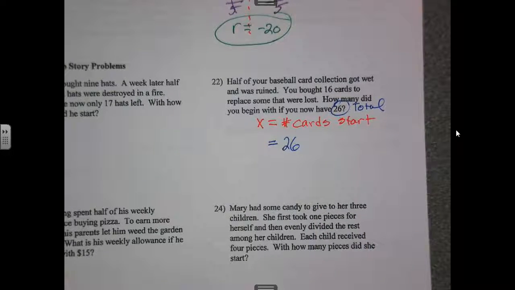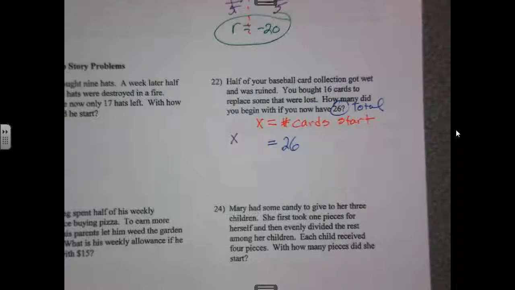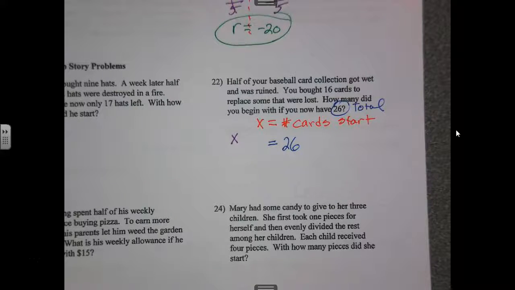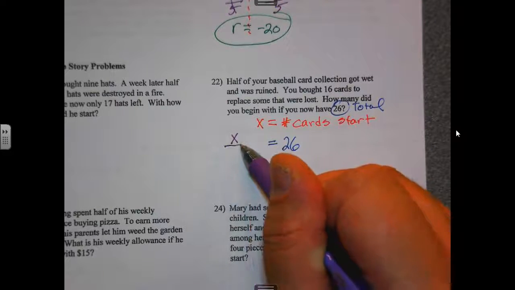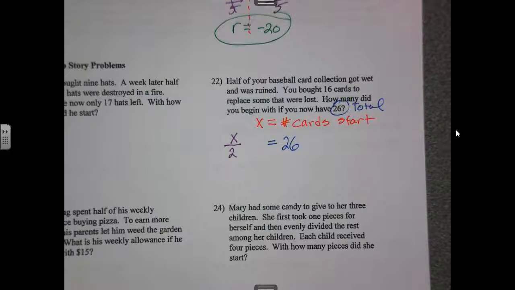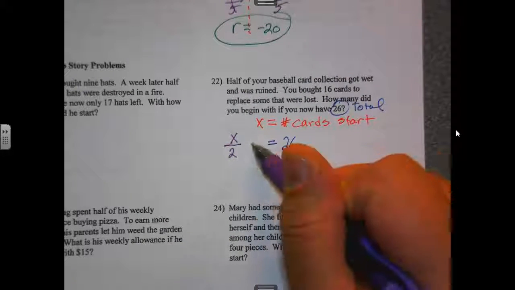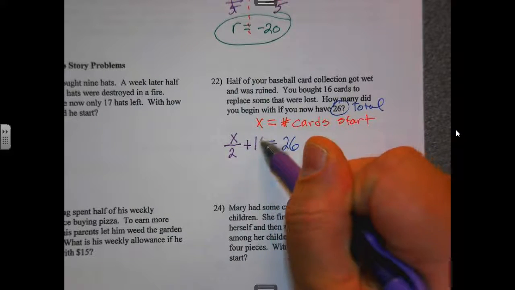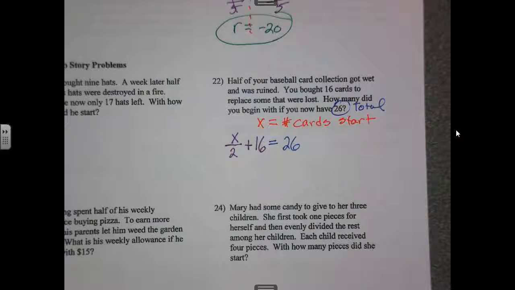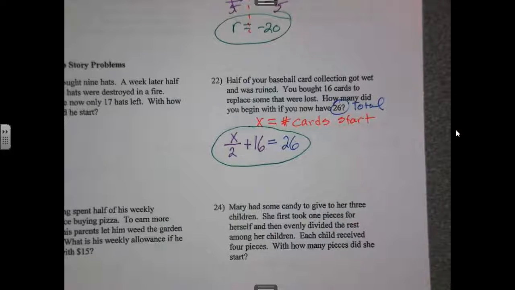Okay, so let's see. Half of your baseball cards. So here's my baseball card collection. Half of them were destroyed, right? So I'm going to divide this by 2. Half of them got destroyed. But then I bought 16. There's my algebraic equation. Again, that's what you're getting graded on. If you want to solve it, go ahead. It'll be 20.